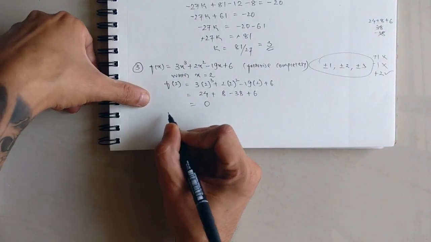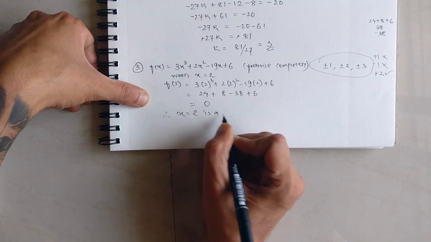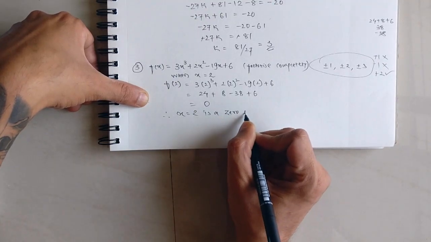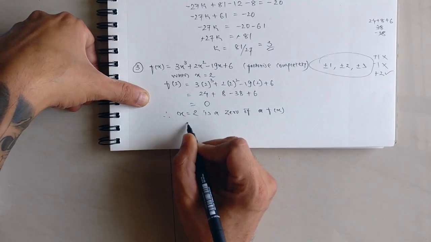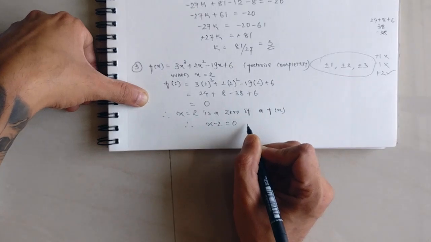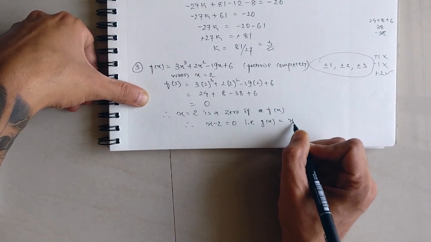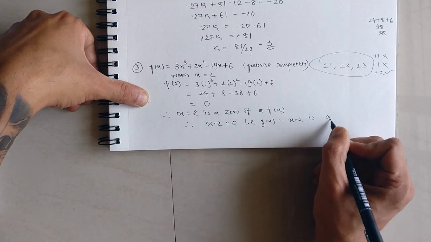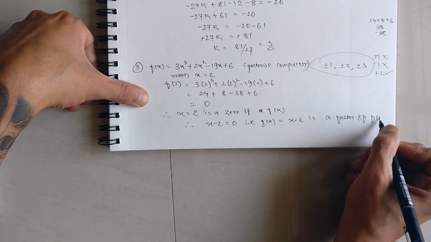So we will write, therefore x is equal to 2 is a 0 of f of x. Therefore x minus 2 is equal to 0, that is, g of x is equal to x minus 2 is a factor of f of x.